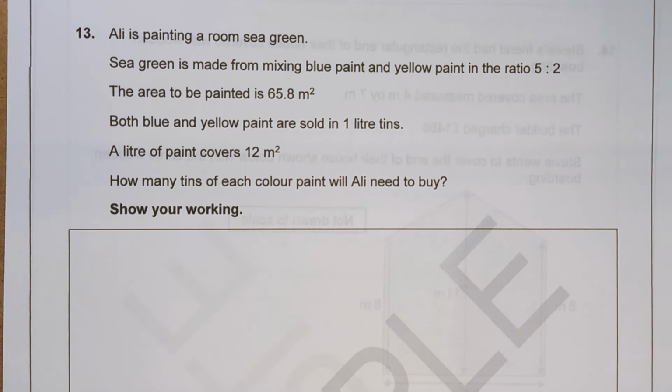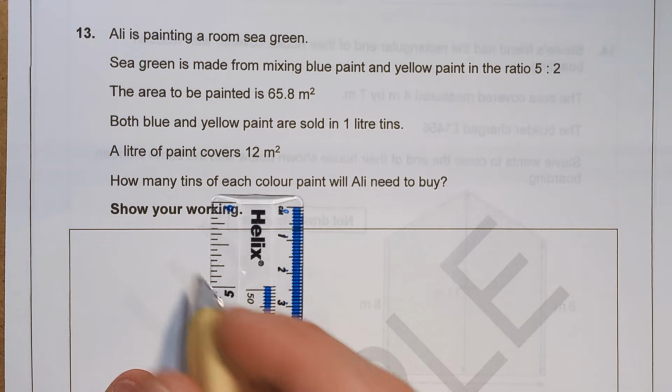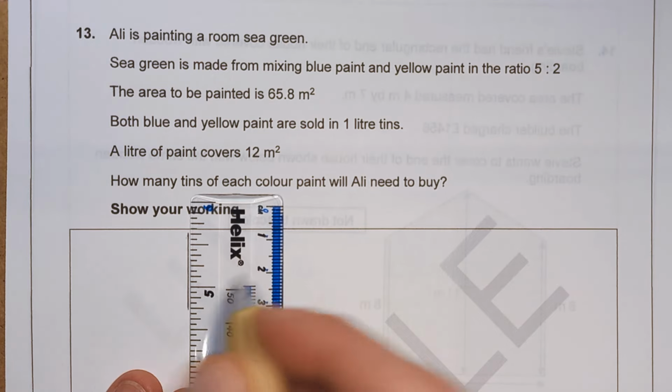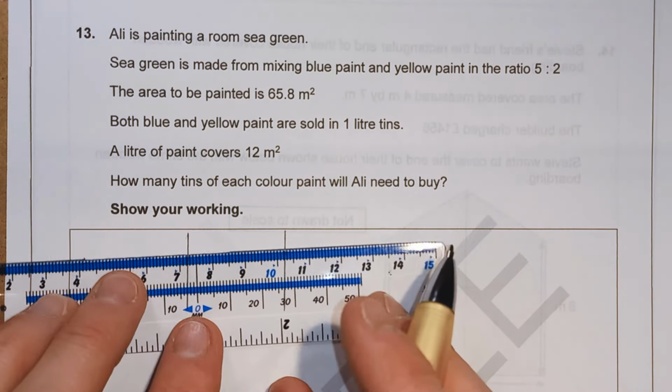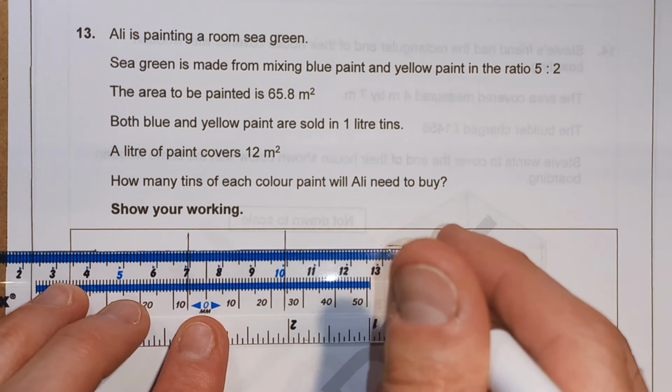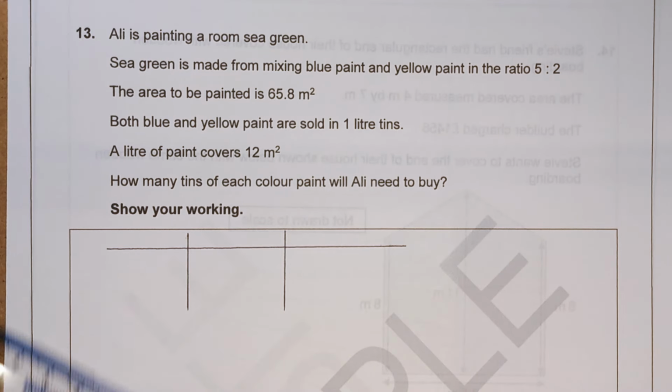Okay, so what we can do is we can start off by thinking, well, we've got a ratio here, so let's at least draw a ratio table so we can start thinking about this. Because what you're trying to do when you've got all of these words, you're trying to get rid of some of the words and just replace it with numbers or symbols or something easier for you to get a feel for.